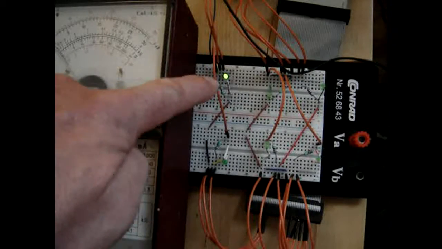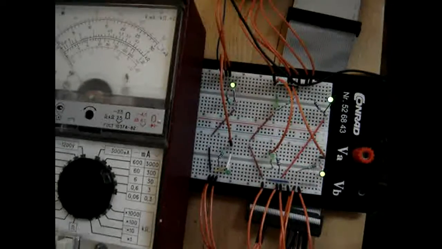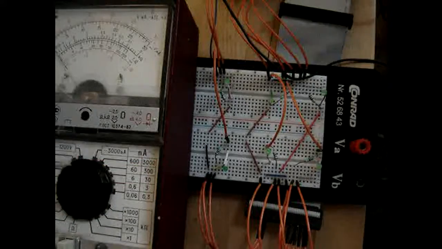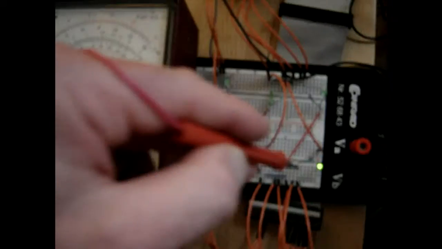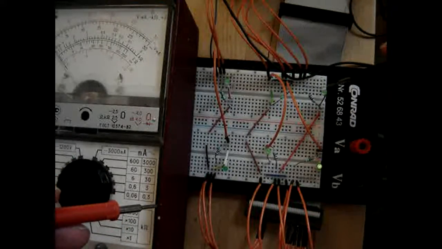And now I see this LED burning. Oops. So, right now, the thing I wanted to do with the multimeter is obviously not working quite as intended, which is quite strange.